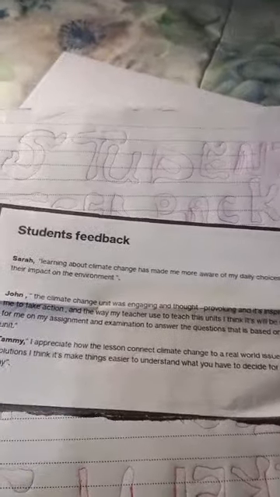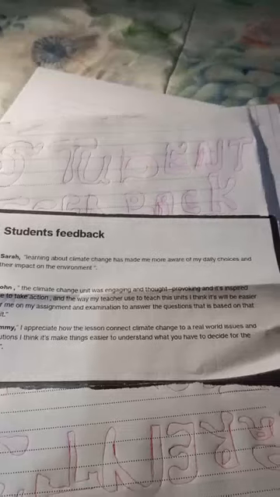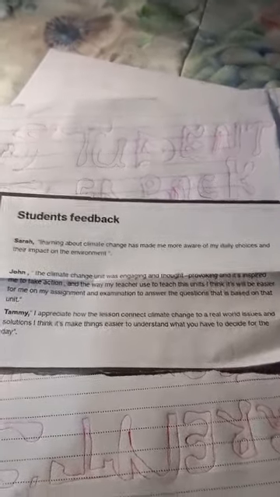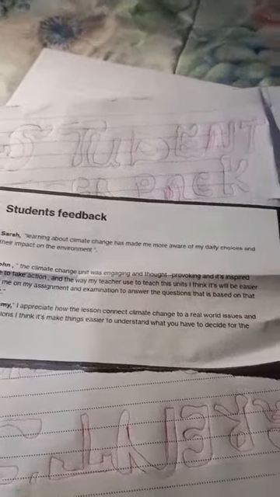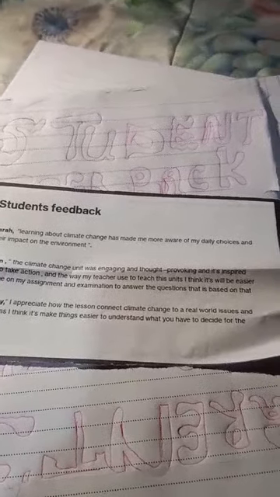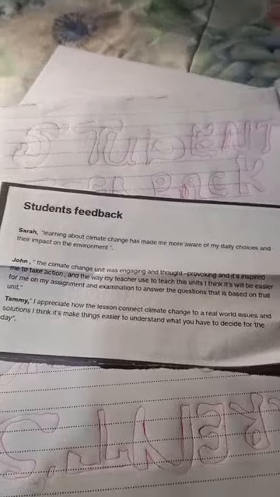Another page, there is student feedback. I put it inside there. Student feedback, Sarah: Learning about climate change has made me more aware of my daily choices and their impact on the environment. John says, the climate change unit was engaging and thought-provoking, and it inspired me to take action.